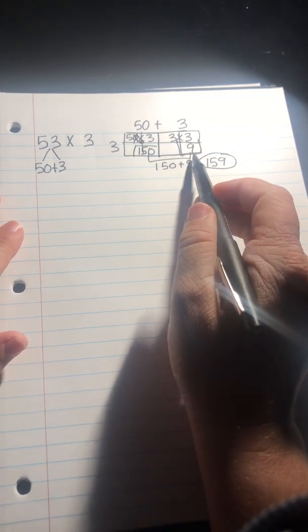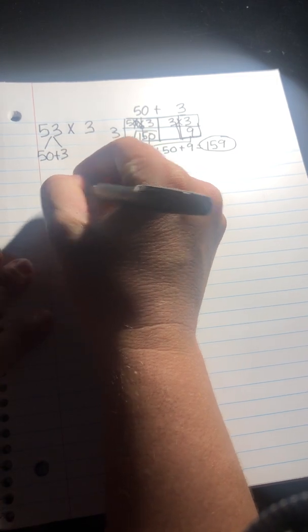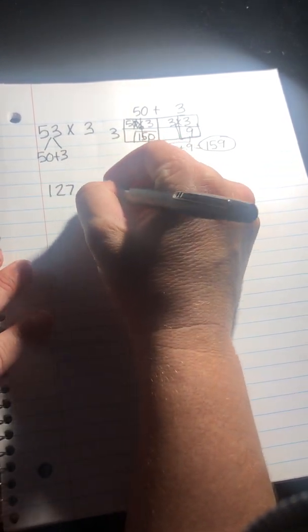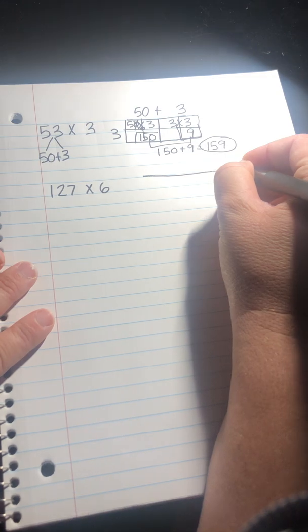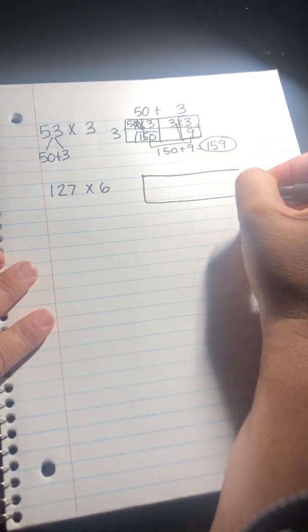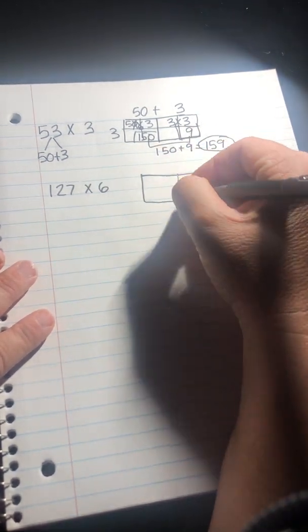Good job. All right, now, if I'm doing one that has 3 digits, instead of just 2 boxes, I'm going to put 3 boxes. So here's an example. 127 times 6. So I'm going to draw my rectangle, but this time I'm going to have 3 separate boxes.